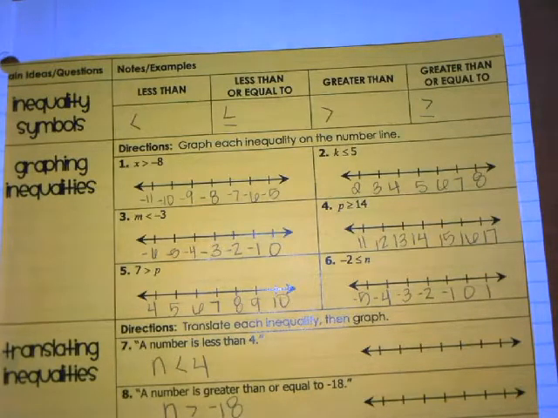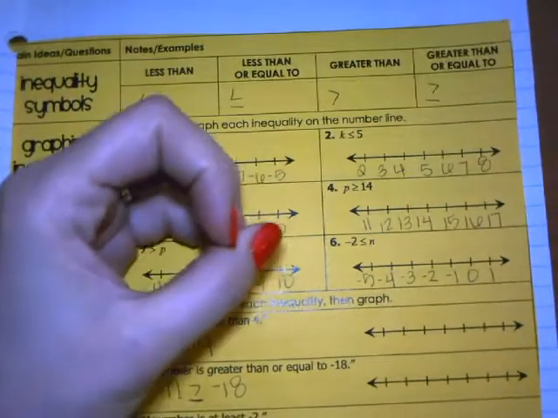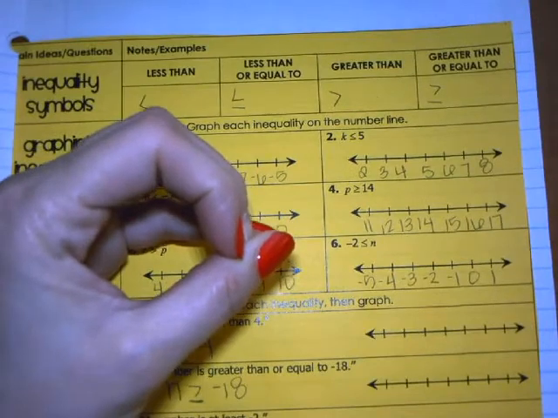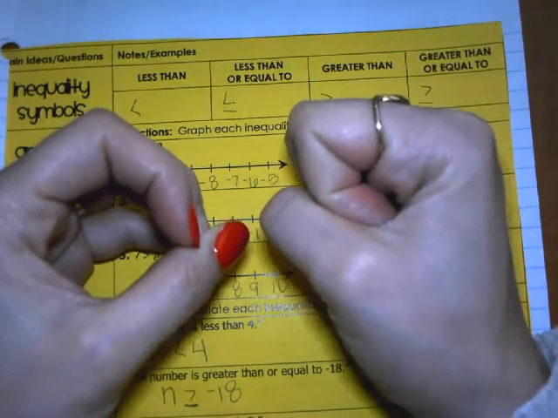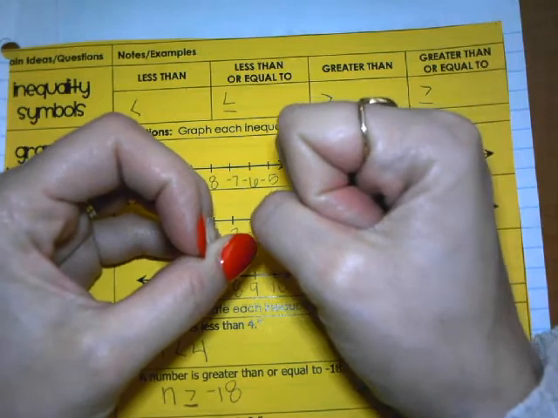Okay. So once you have made your number line, the next thing you have to do is plot a point on that number line. And that point goes along with whatever number we're talking about. So in number 1, we're talking about a -8. And 2, we're talking about 5. Then -3, then 14. So you put a dot on all of those numbers, but the dots depend upon your inequality symbol. You can either have what's called an open dot. So it's like an open circle. Does everyone see what I'm doing? Or it's a closed dot. Do we see the difference?